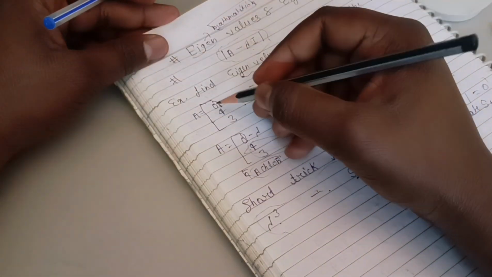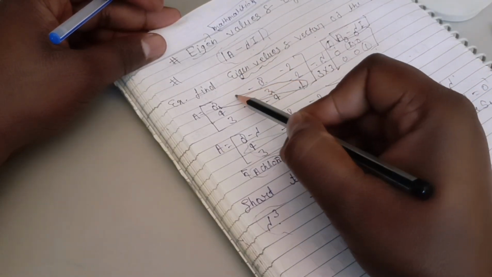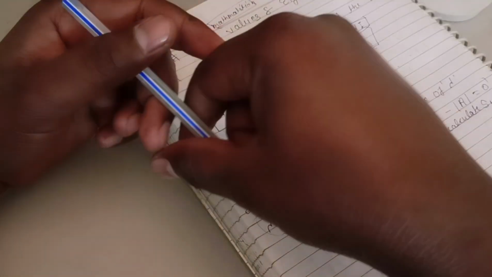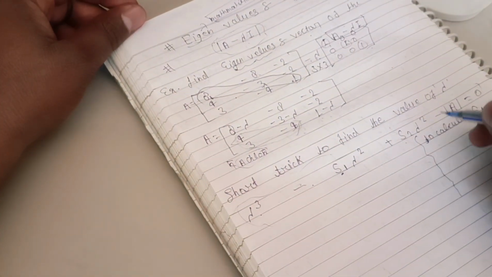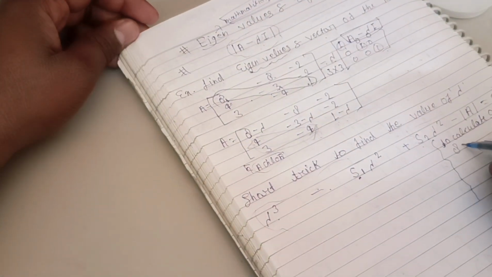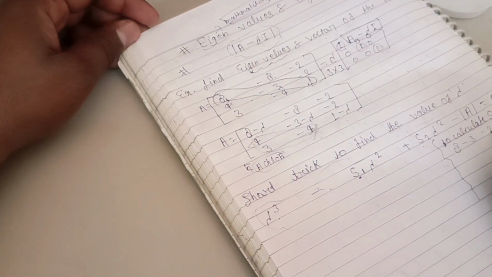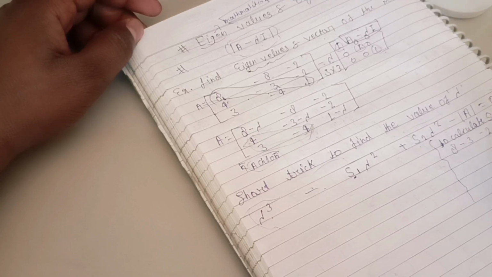We add the diagonal entries, like here 8, minus 3 and minus 2, so S1 will be equal to 3, right?